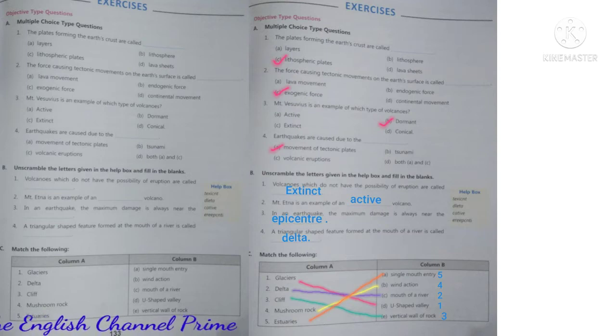Movement given in the tectonics. And fill in the blanks. First question: volcanoes which do not have the possibility of eruption are called as, yes, it is called as extinct volcanoes. Second, Mount Etna is an example of an dash volcano. Yes, it is an active volcano. Third question, in an earthquake, the maximum damage is always near the dash, epicenter. Fourth, a triangular shaped feature formed at the mouth of a river is called as, yes, it is called delta.